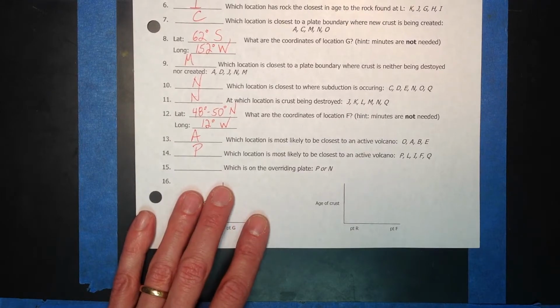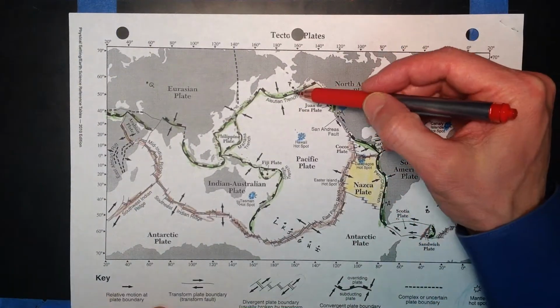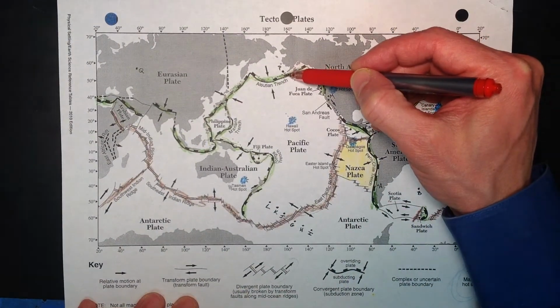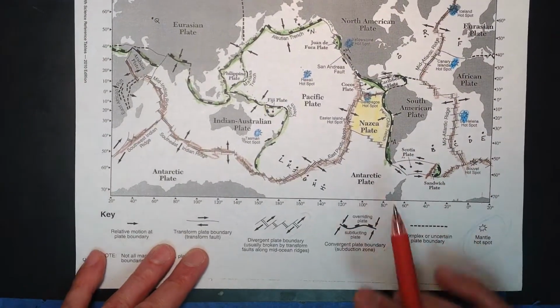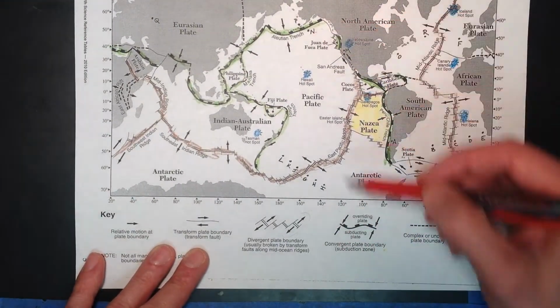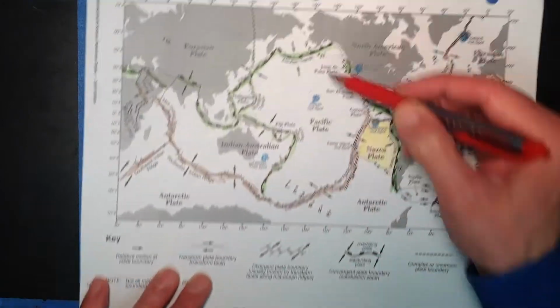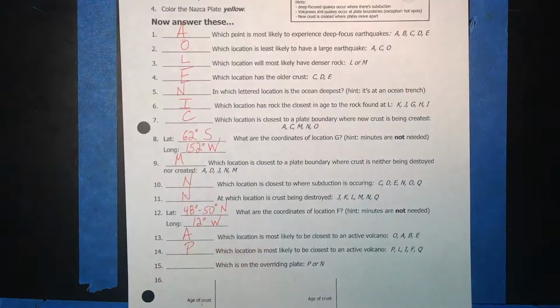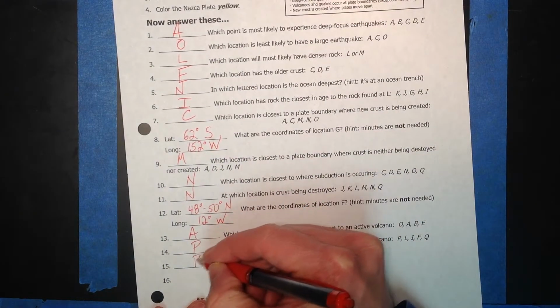15, which is on the overriding plate, P or N? And this is just reading the chart. You see the box here represents the overriding plate. And then this is the oceanic plate, or the subducting plate in this case. Subducting plate is N. That's going underneath the other plate, so the answer there is P.